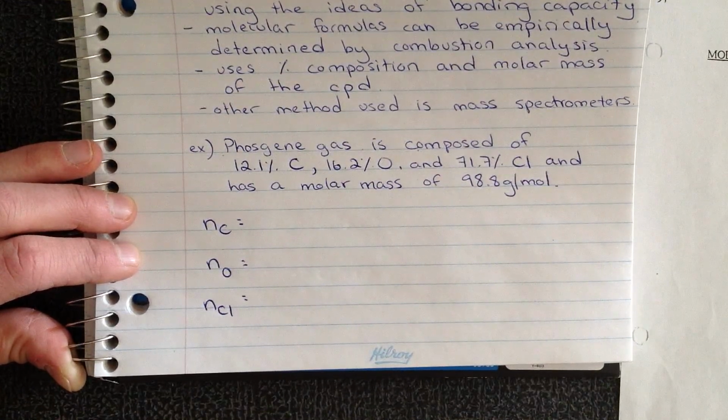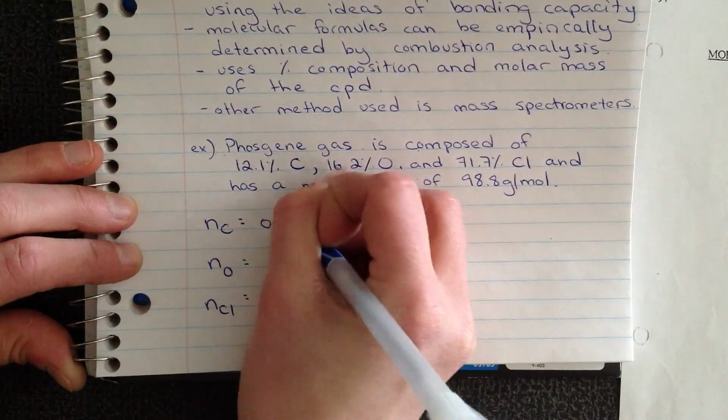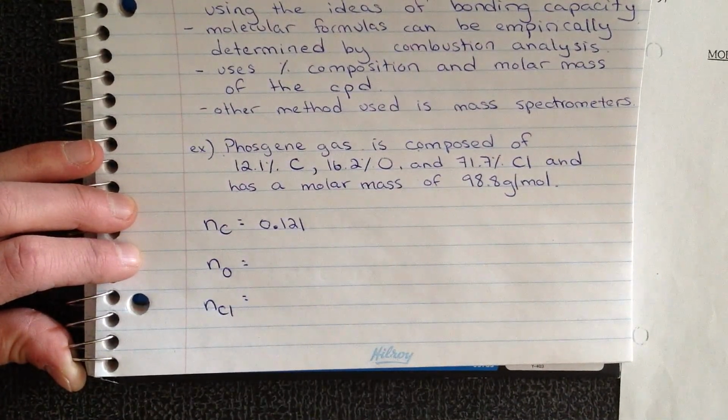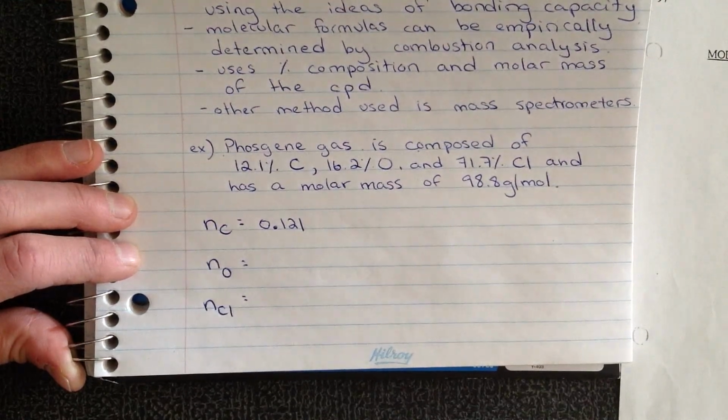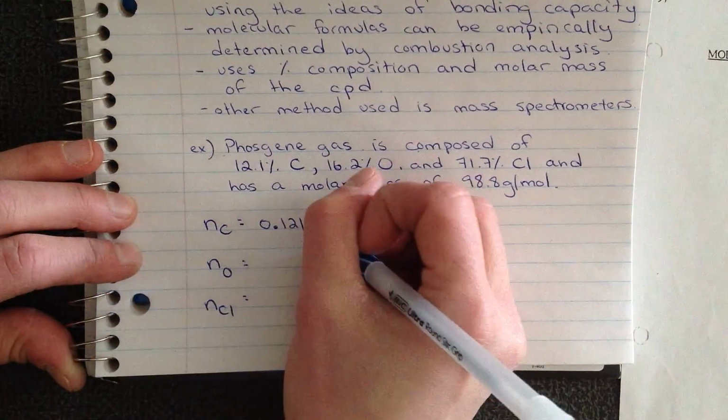So the first thing that you're going to do is you're going to take your carbon. We'll only look at that one first. So carbon is 12.1%. Instead of leaving it as a percentage, I have to put it in as a proportion, so a decimal of that percentage. Number one error that people will make is they forget to convert that percentage. Otherwise, they do everything right. That's the number one error that people will make, okay?